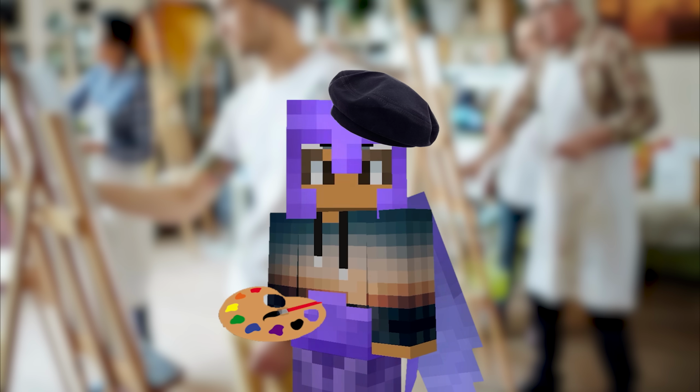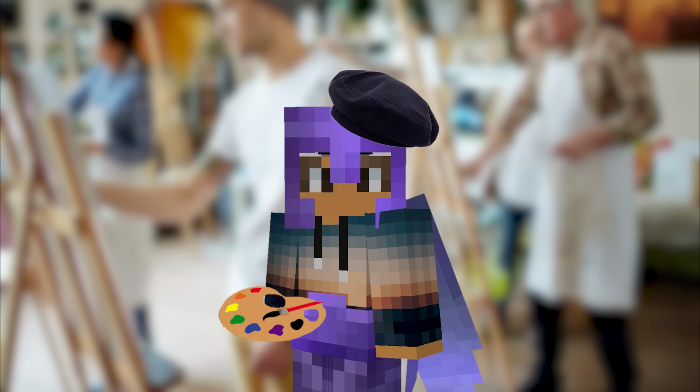And that's how you make map arts in Minecraft. I hope you learned something new and see ya!